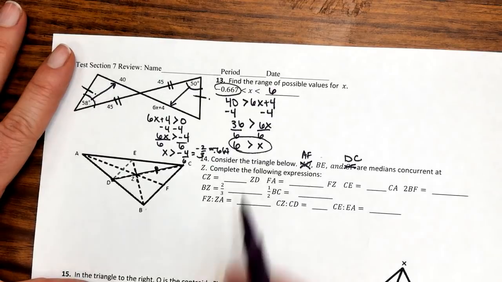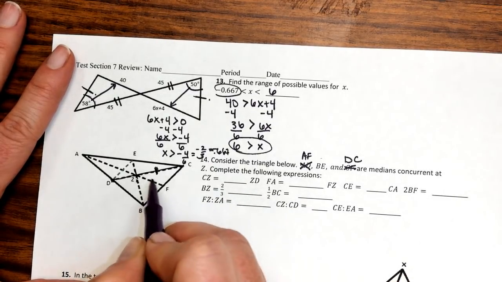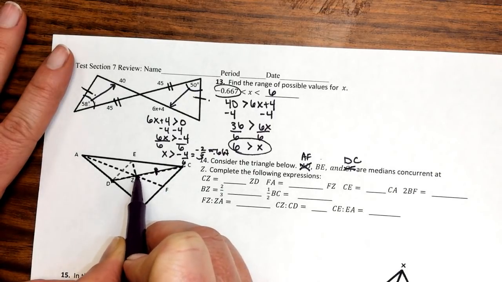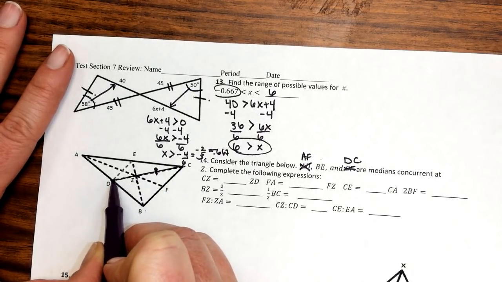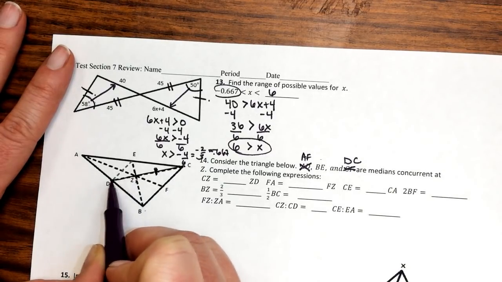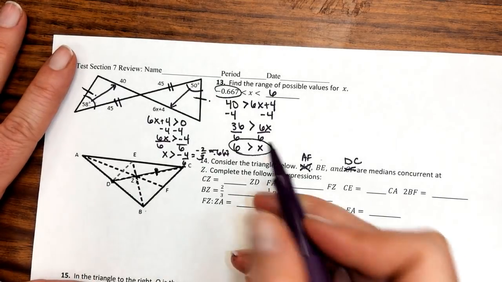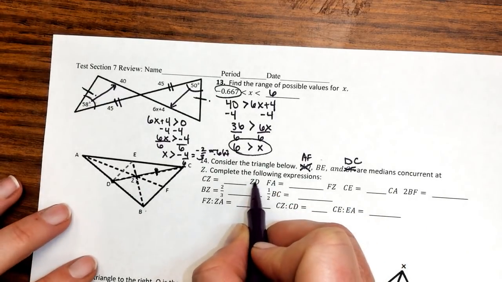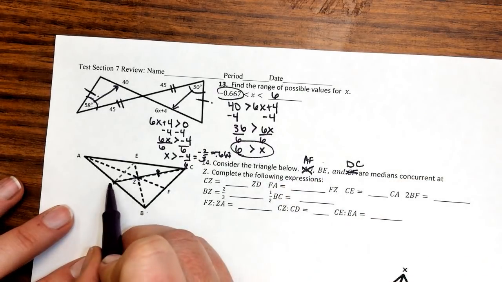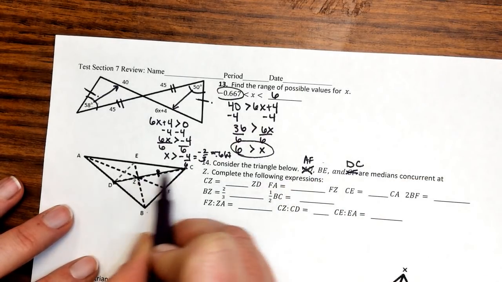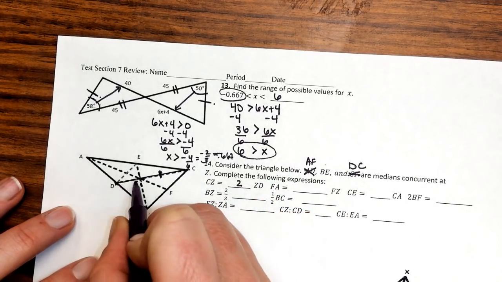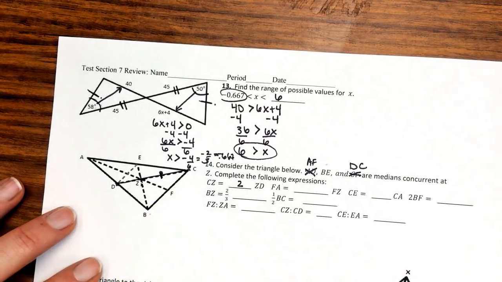So, okay, C to Z, there are 2 chunks, right? If it's a 2 to 1, then I have 2 for every 1 ZD, right? Yep, and so I can also read this, how many ZDs, I think it's easier to read it right to left, so how many ZDs are in 1 CZ? Well, we can see that there are 2 ZDs and 1 CD, okay?